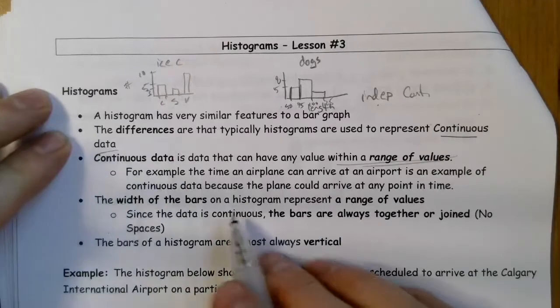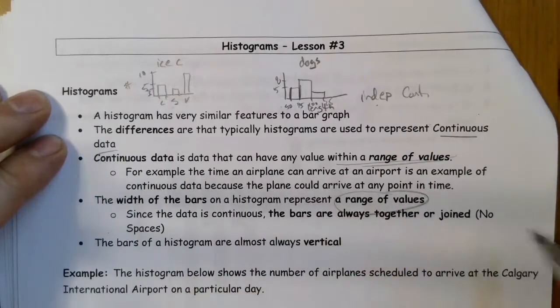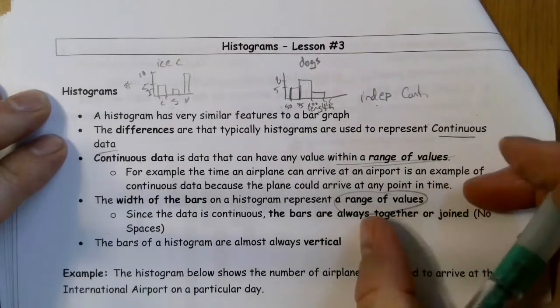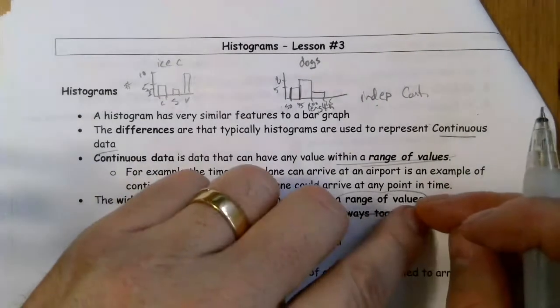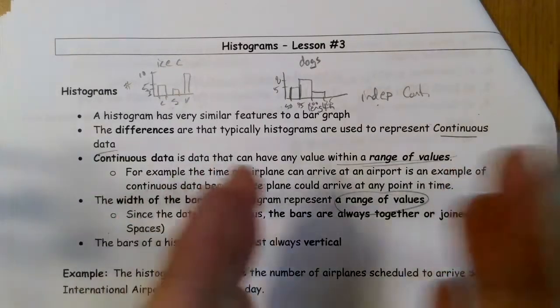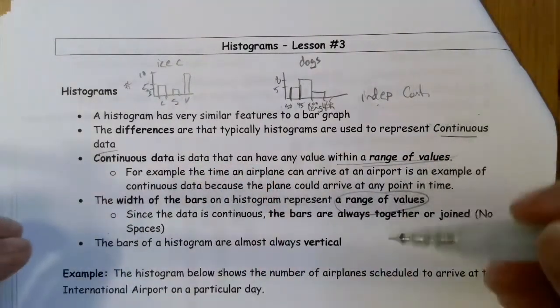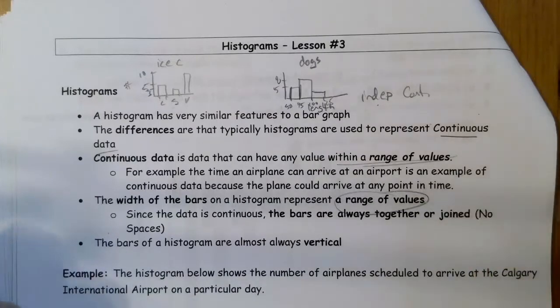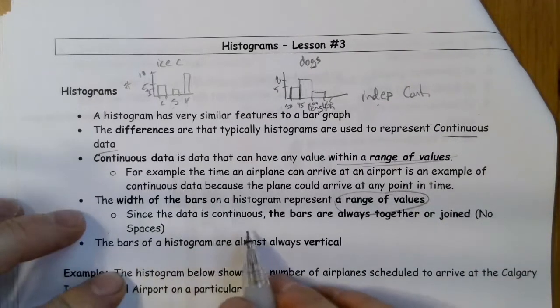So the wider the bars, the larger the range that we're counting in. The smaller, the more specific and detailed, but probably the fewer you're going to count in each bar. Since the data is continuous, the bars are always together or joined. In this case, there are no spaces in between.